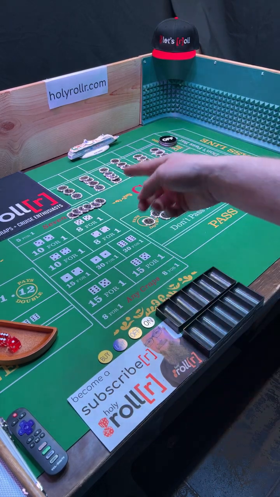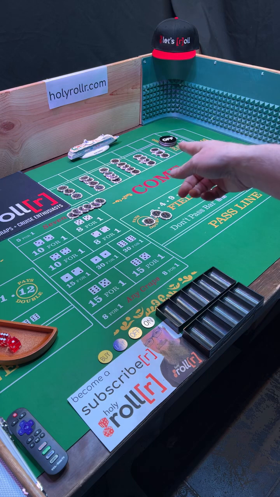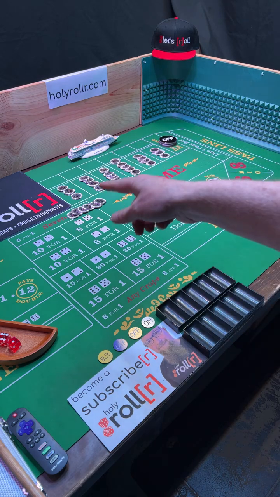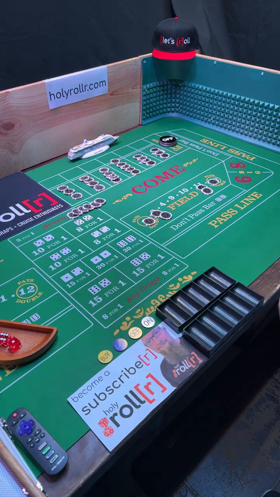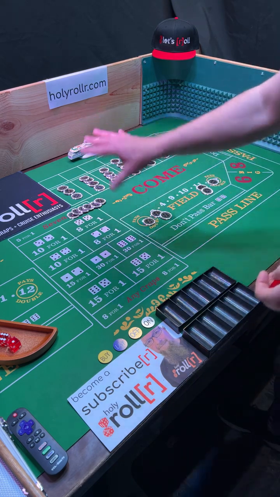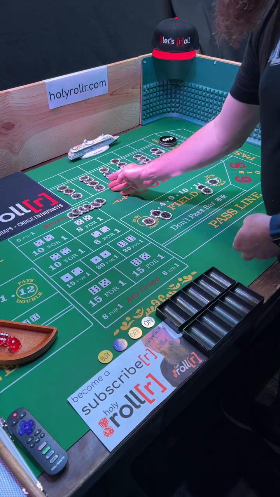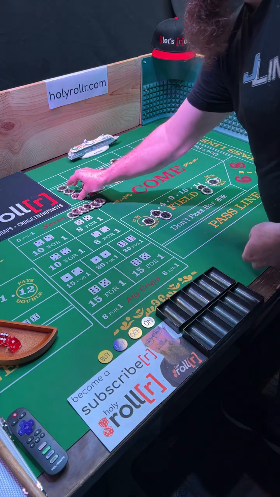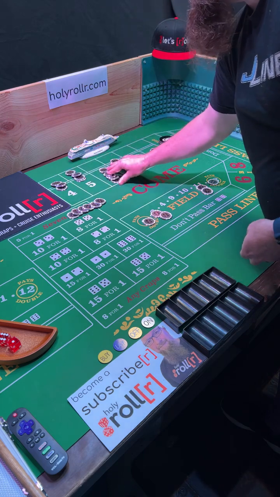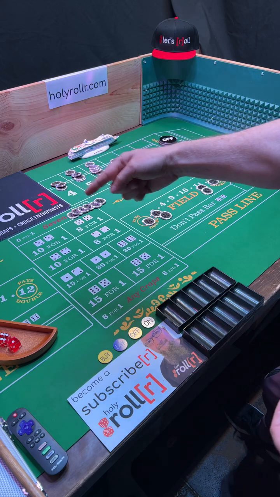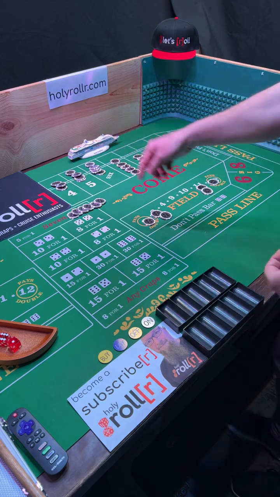So 4 and 5 are brothers, 6 and 5 are brothers, but 6 and 4 are not brothers. So the family gets complicated. Let's just say that. But the 4, and I know it's hard because you can't see them, but the 4, 5, and 6 are what's known as downtown. Okay, if you ever hear that term, downtown.